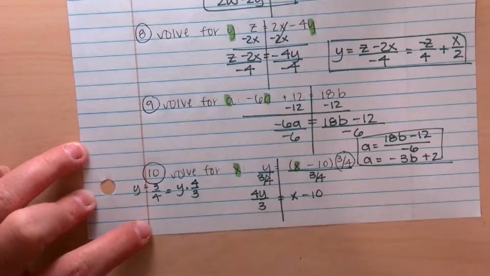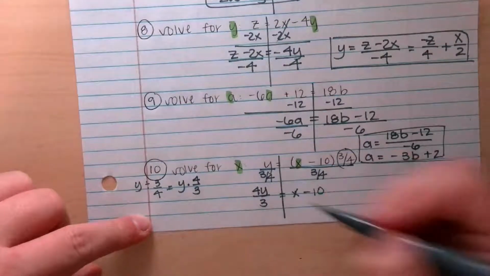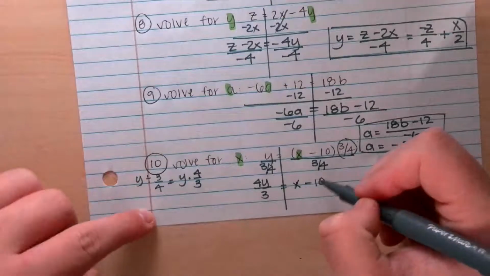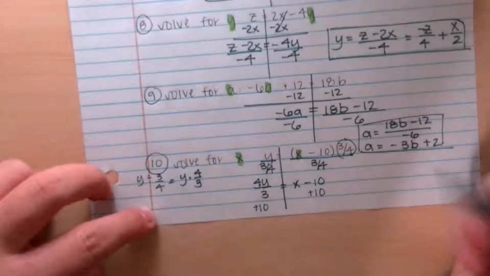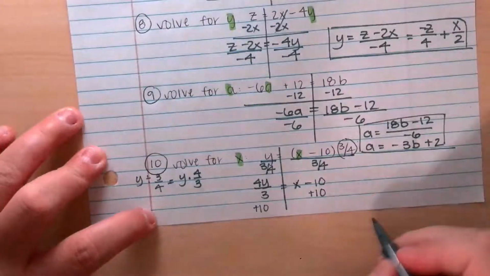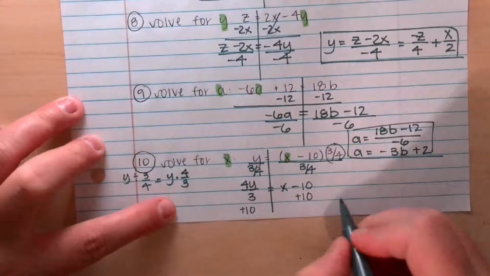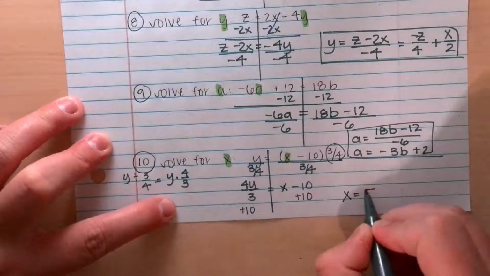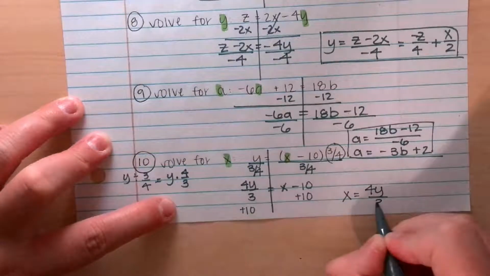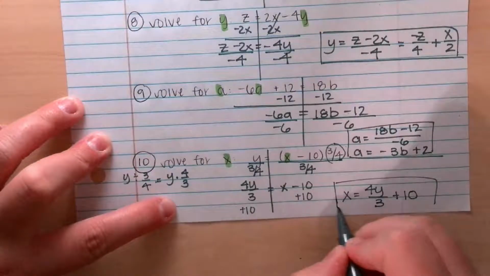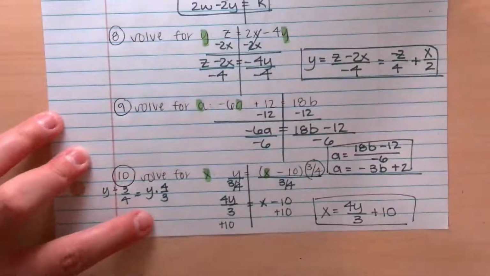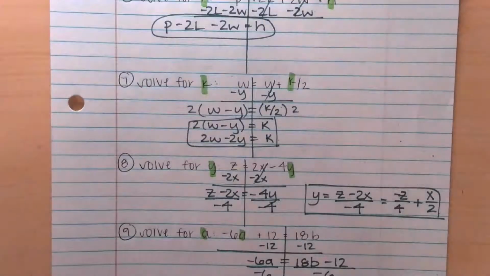Our last step for this one, since we don't have a coefficient, is to get rid of this minus 10 by adding 10 to both sides, so that our final equation looks like x equals 4y over 3 plus 10. Okay. Hopefully this video cleared up any questions you guys were still having about literal equations.